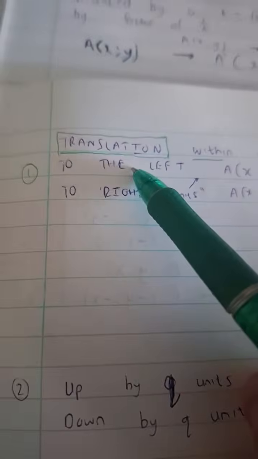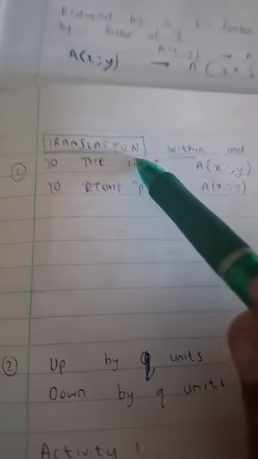As I said earlier, translation can be looked at in two ways. The first type of translation is when we look at the movement or sliding of a line, point, or simple geometric figure to the left or to the right. This is our first type of translation. The object can either move to the left or to the right.